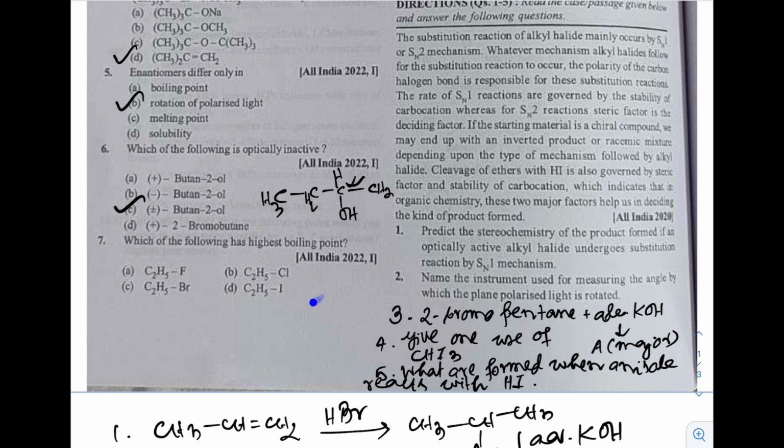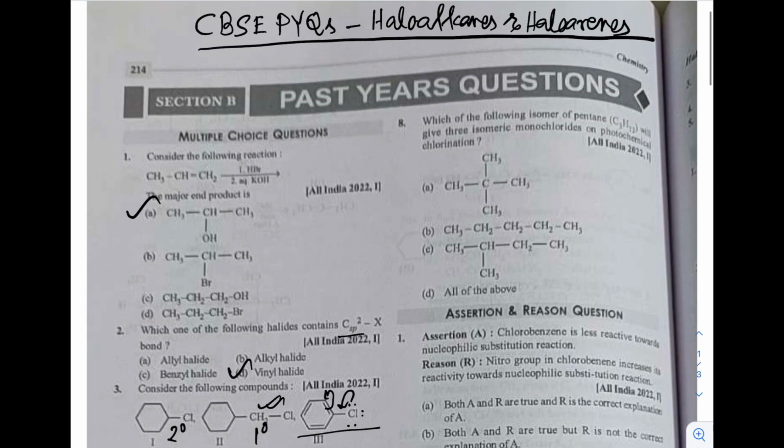So C2H5I has the highest intermolecular van der Waals attracting force operating between the molecules, and that's why ethyl iodide will have the highest boiling point. Option D is the correct answer. We'll move to question 8.